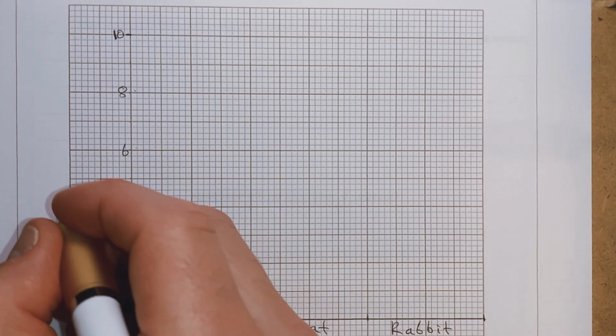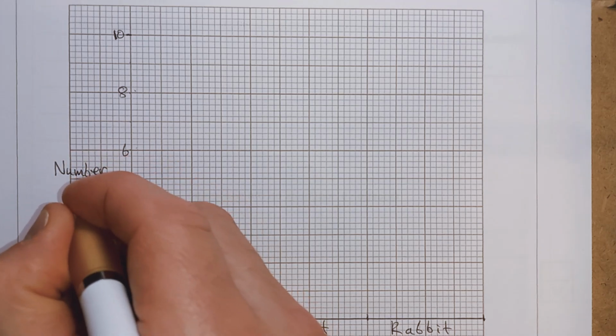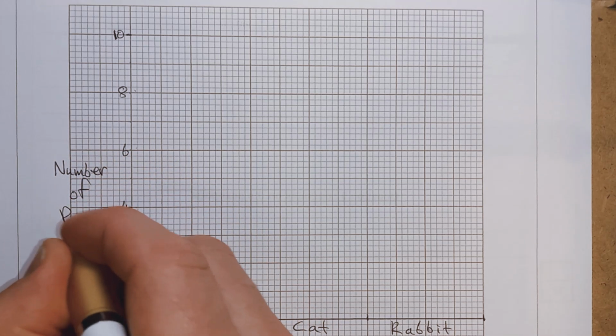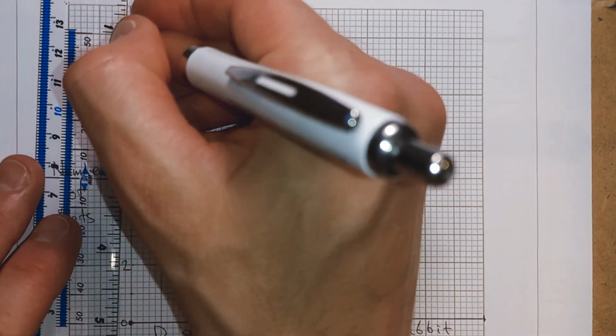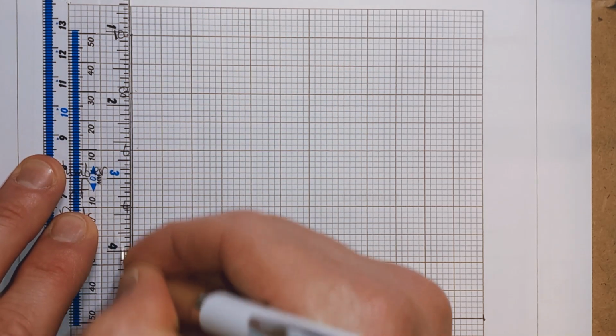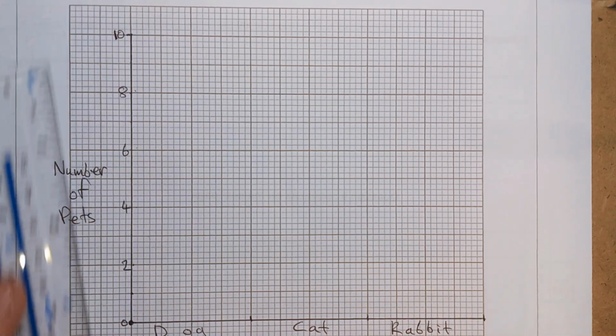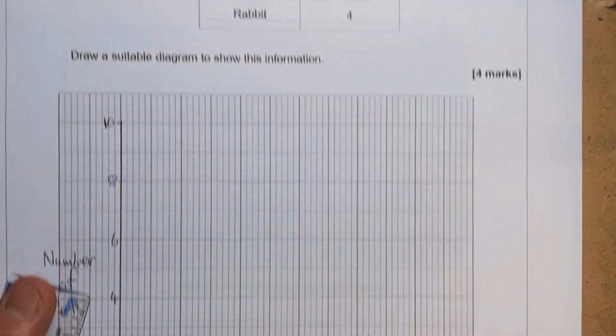And then we need a label over here. So this is going to be our number of pets. In the exam, you might choose to do graph questions at the end, or maybe drawing the graphs, just because they can take a bit longer, but it's entirely up to you.